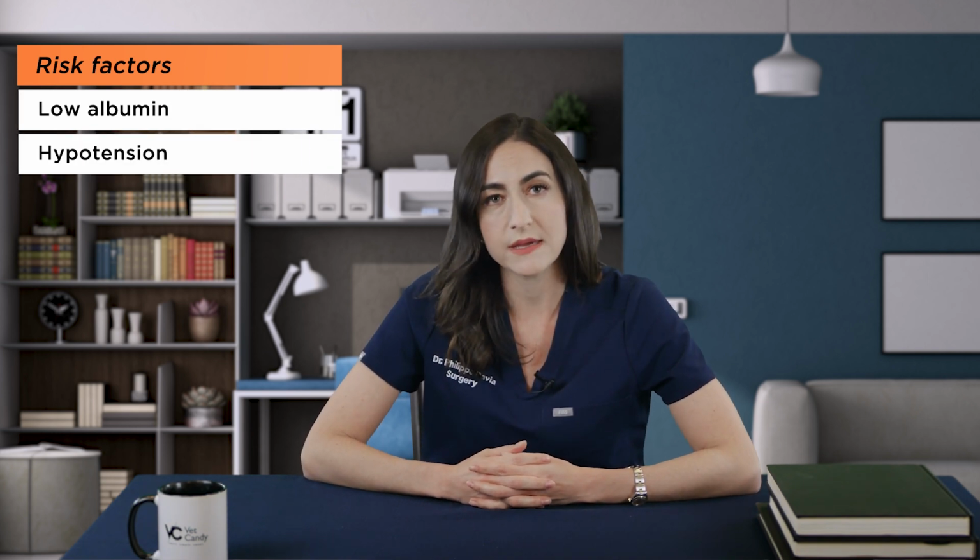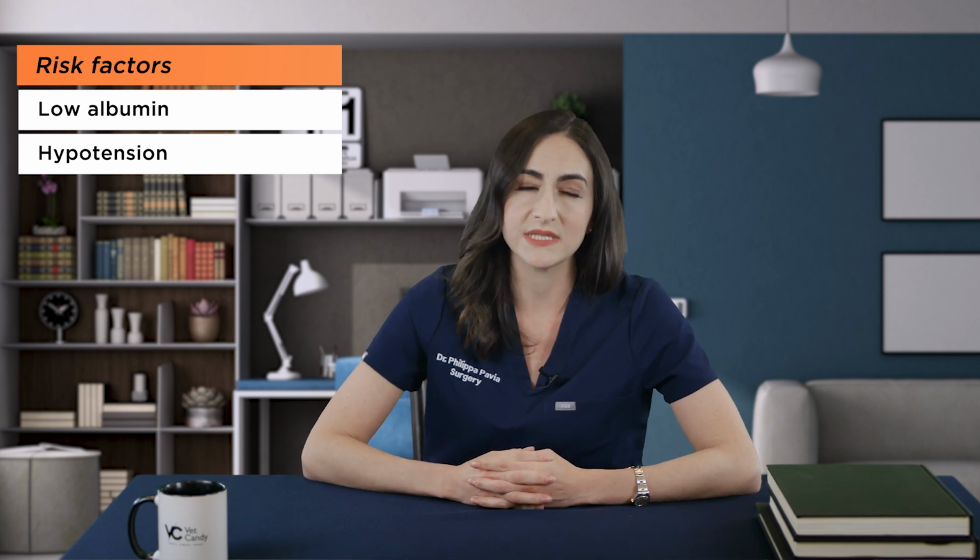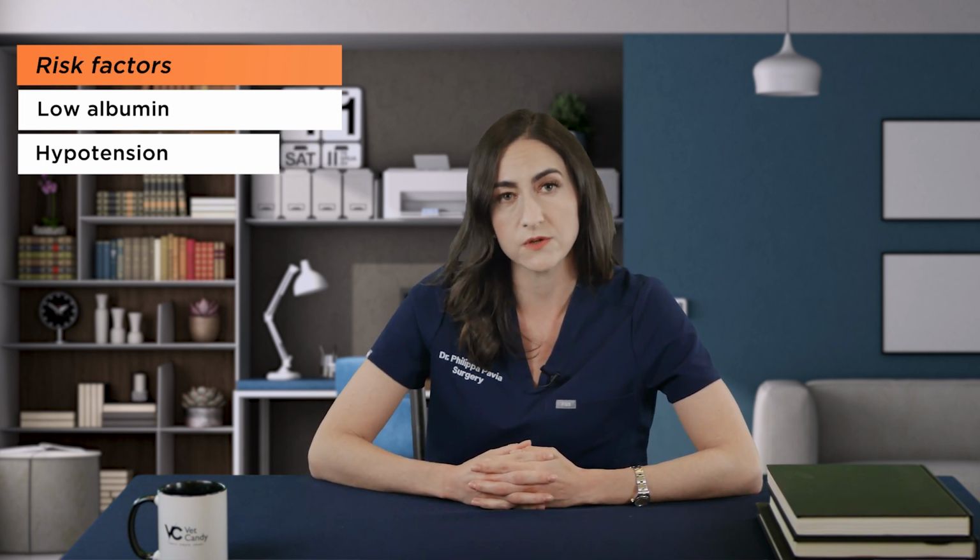There's a lot of reasons for that, probably just general health of the gut, general health of the pet. Also, there are some enzymes in infections that can cause breakdown of tissues. So lots of reasons why a patient with peritonitis is at higher risk. Also, low albumin, hypoalbuminemia, can be a risk factor for dehiscence. Hypotension as well, with a mean pressure less than 60 millimeters of mercury, has been shown to be a risk factor for leakage following intestinal surgery.